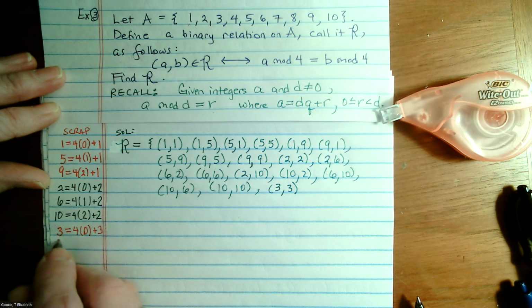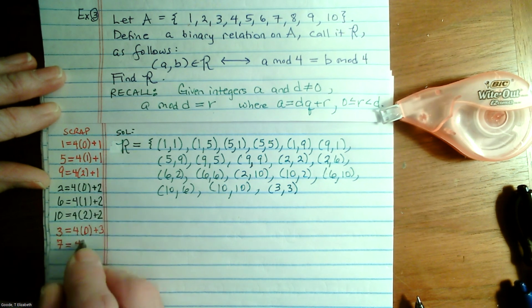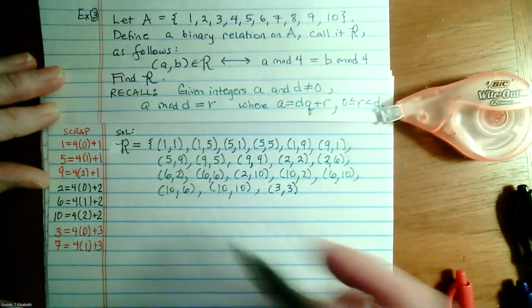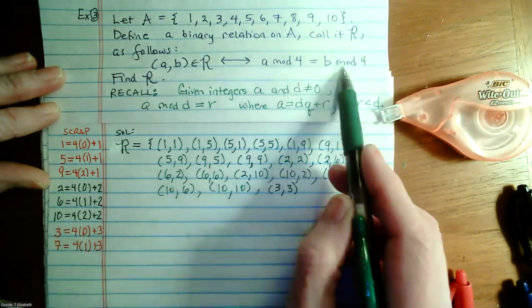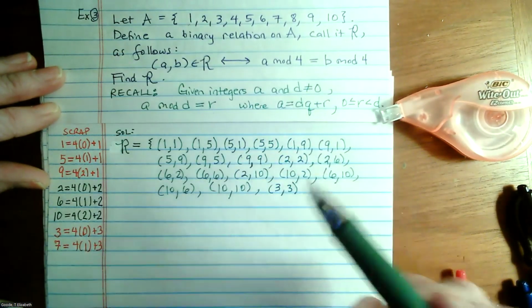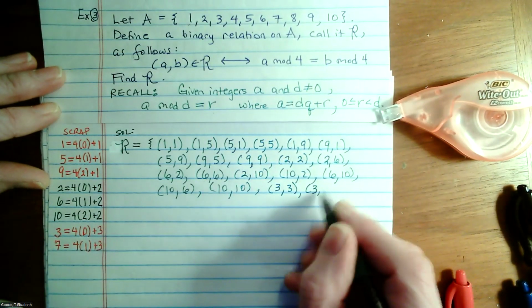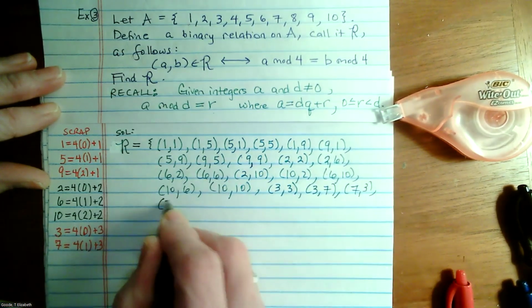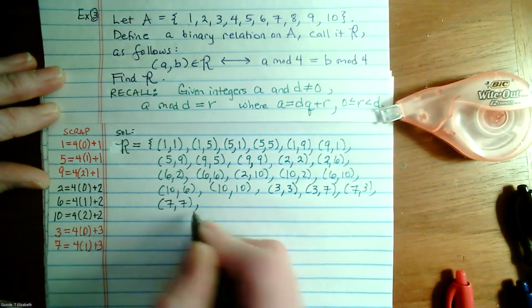That's right, 7. 7 is 4 times 1 plus 3. So since 3 and 7 have the same remainder mod 4, 3 is related to 7, 7 is related to 3, and of course, 7 is related to 7. We are almost done.